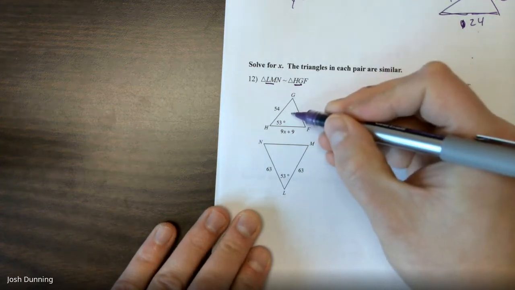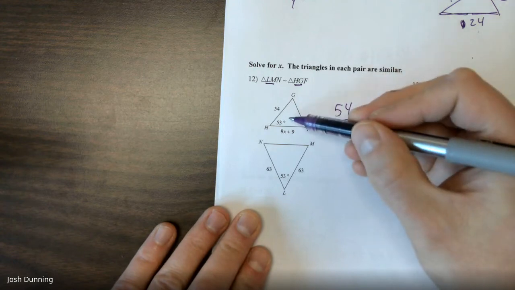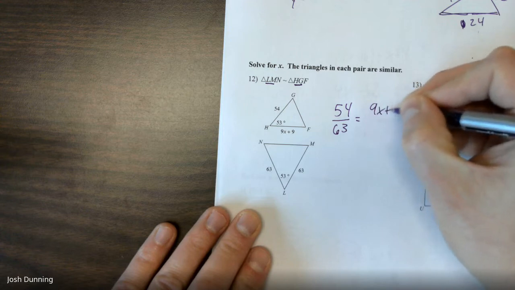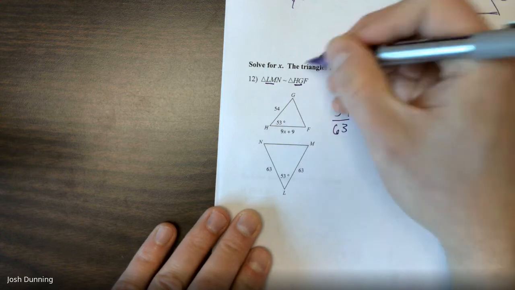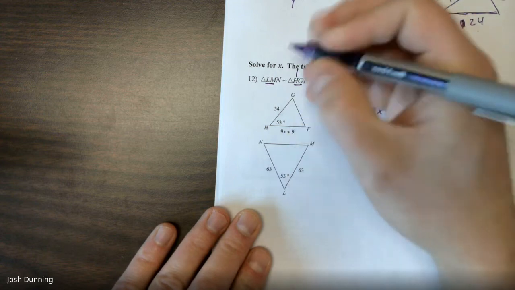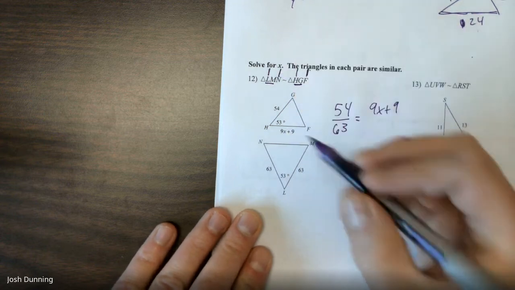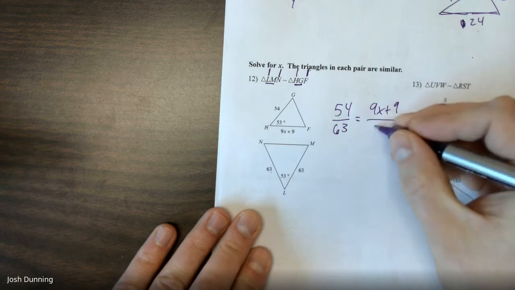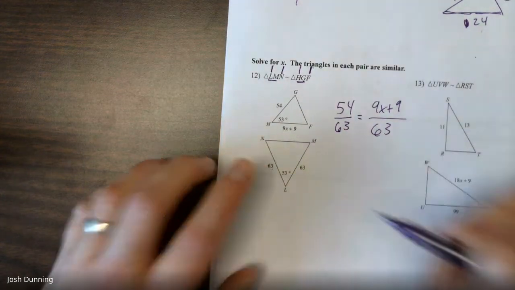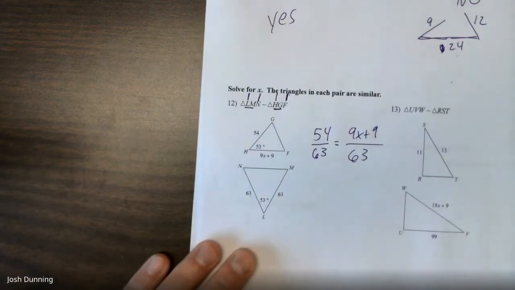Now, since I started up here for the top of the first fraction, I got to start up here for the top of the second, 9x plus 9. And that's HF, the first and the third. I mean, we only have one choice here, but just to verify it, first and the third, 63. Now it's kind of a bad example anyway, because these are both 63s, but it is what it is.